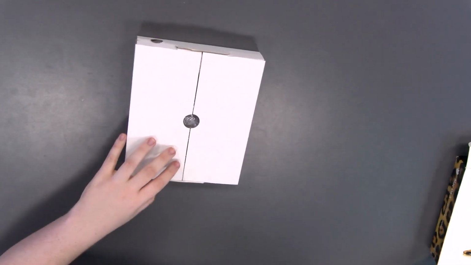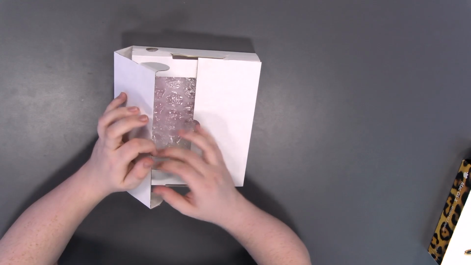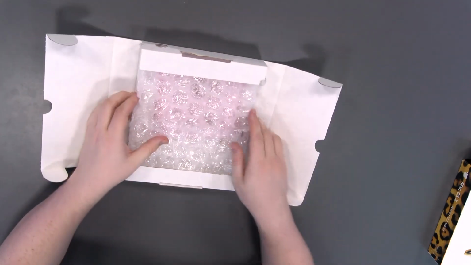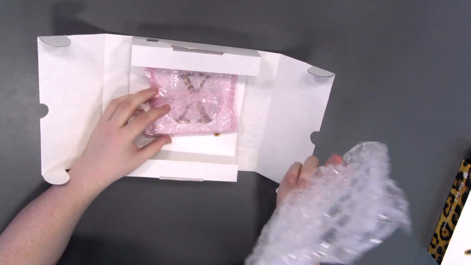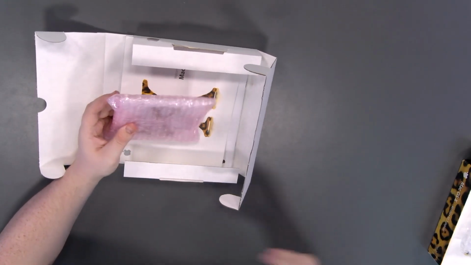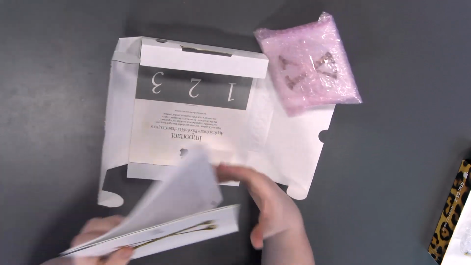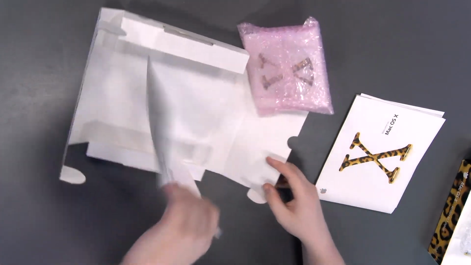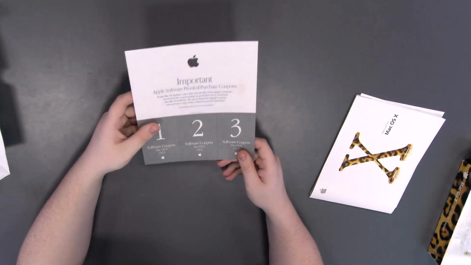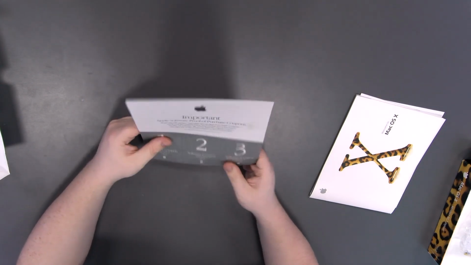Oh, it's a white box this time. It's also a lot thinner cardboard with bubble wrap. Okay. All of our software is still sealed. We'll get to that in a second. We have more of the software coupons. I wonder what they are called?